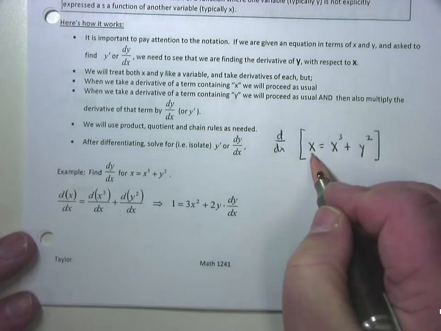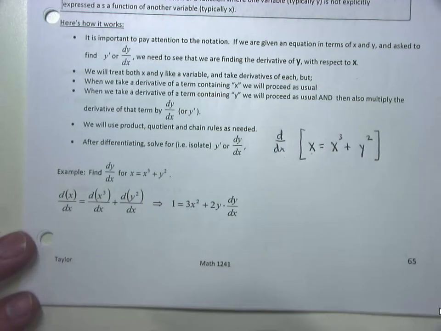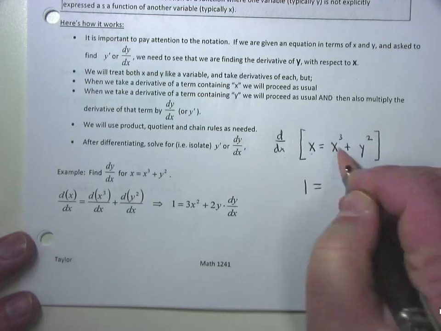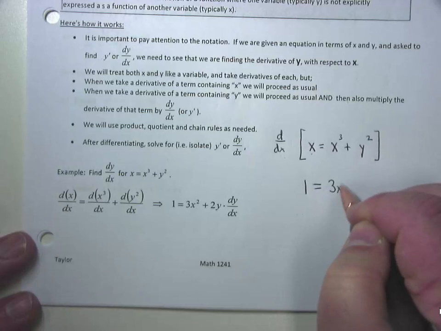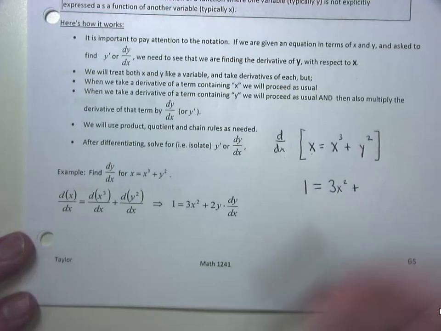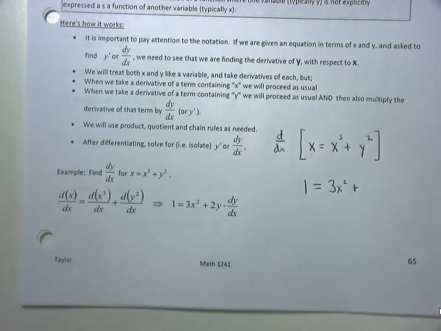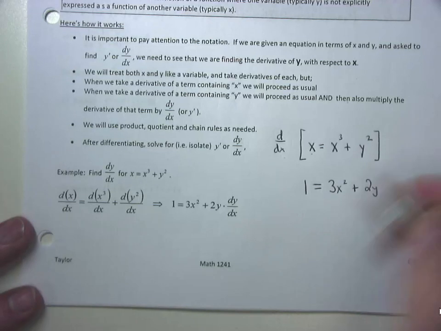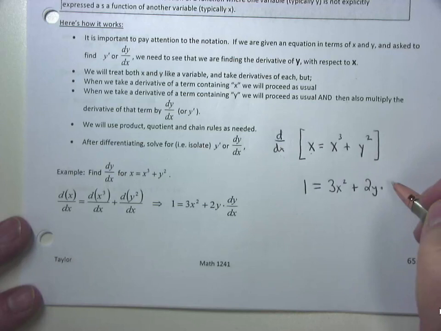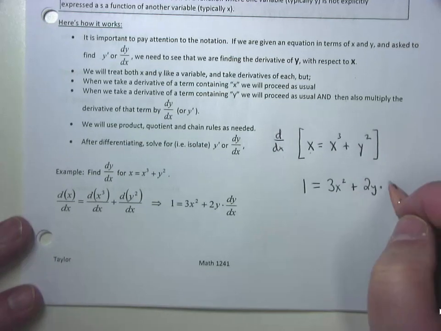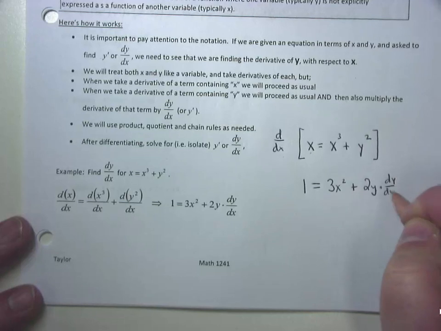What's the derivative of x with respect to x? 1. Yeah, equals, what's the derivative of x cubed with respect to x? Well, it is 3x squared, plus, what's the derivative of y squared? Well, you're right, it's 2y, but the problem is y is a function of x. So you use the chain rule: you take the derivative of the outside, the inside stays the same, but then you multiply by the derivative of the inside. What is the derivative of y with respect to x? That's where you get the dy over dx Leibniz notation.